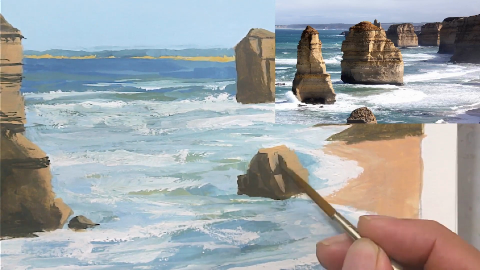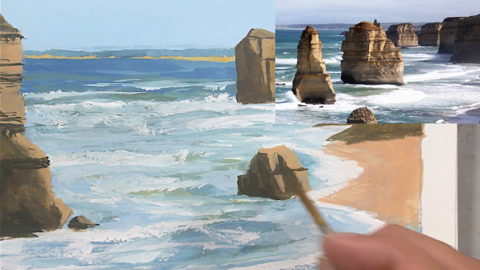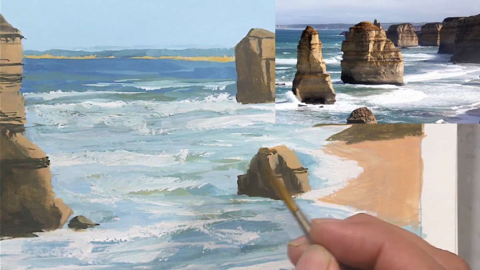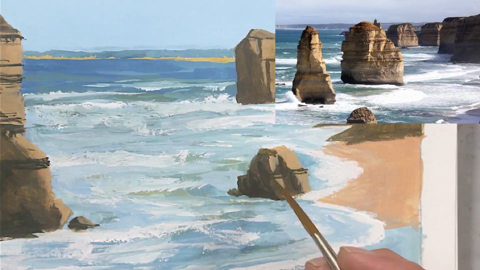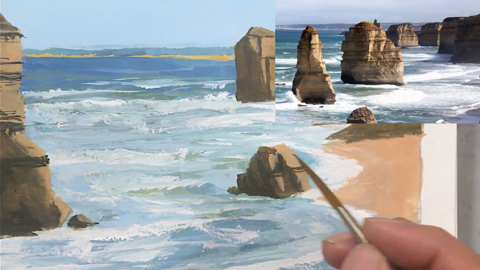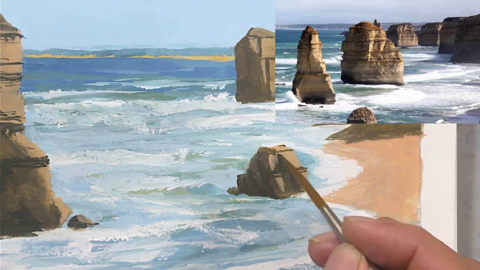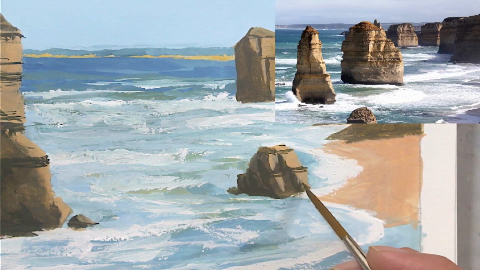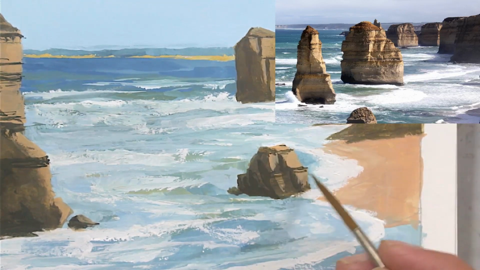So as you can see, there are three grades or three types of colors, three values. One is the darkest dark, which I am applying right now, and another is the mid tone, which I applied first, and the highlights which I applied in between. So that creates that impression of dimensionality, which is very necessary for painting rocks.